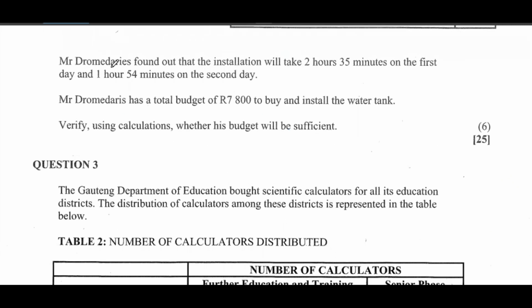Mr. Jeremy found out that the installation would take 2 hours 35 minutes on the first day, and 1 hour 54 minutes on the second day. That means it's going to take 2 days to install this tank.